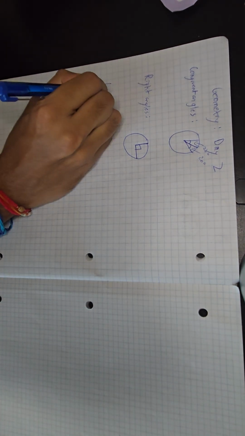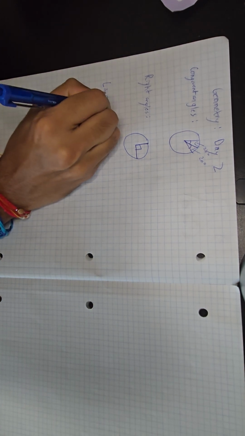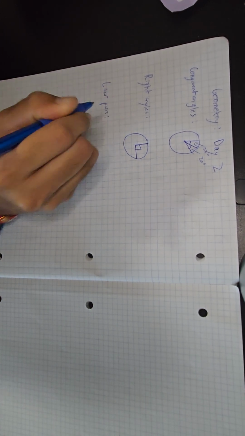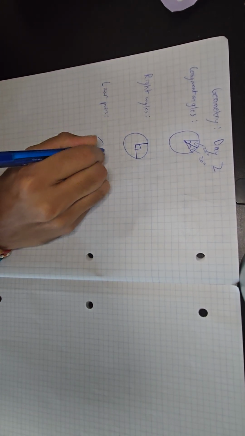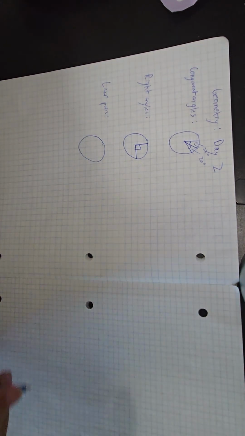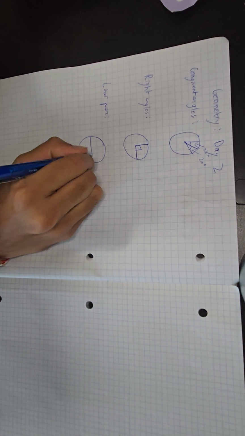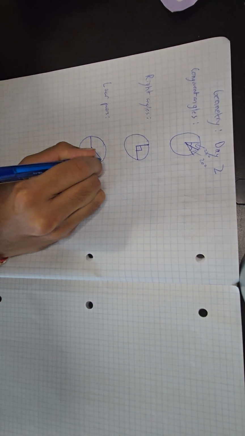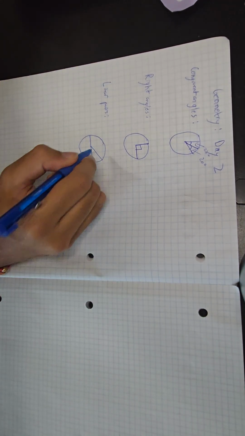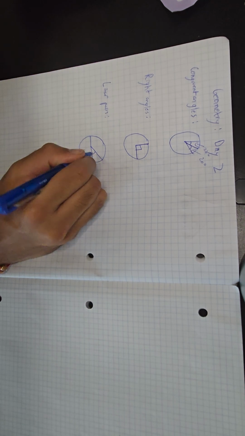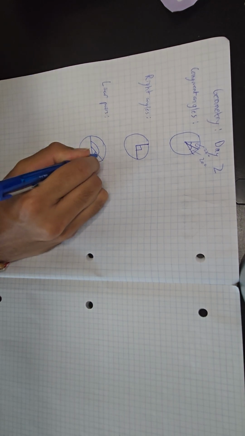The third one is linear pairs. Let's see what that looks like. If you have yet another circle and we draw a line somewhat like this, we're going to have this angle and this angle.